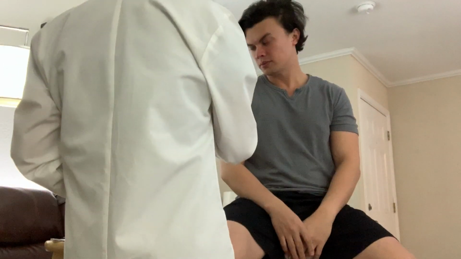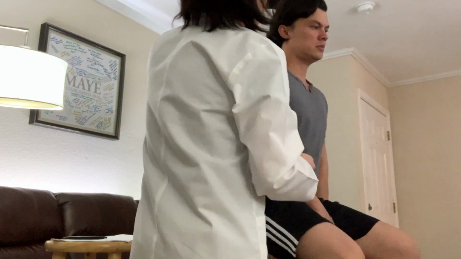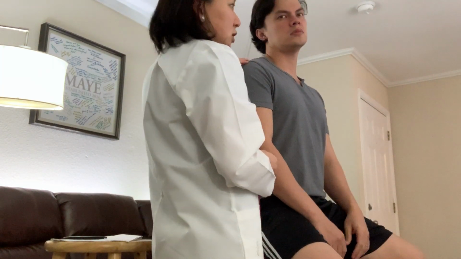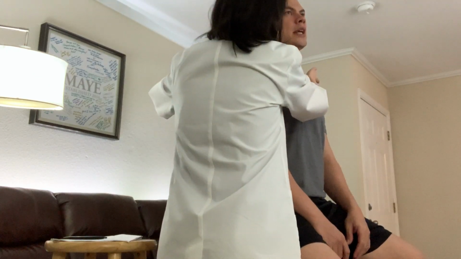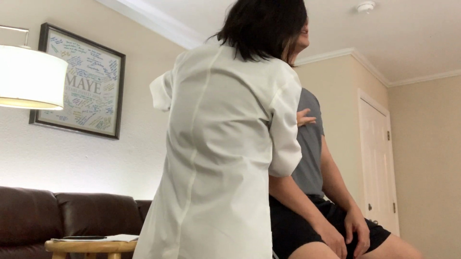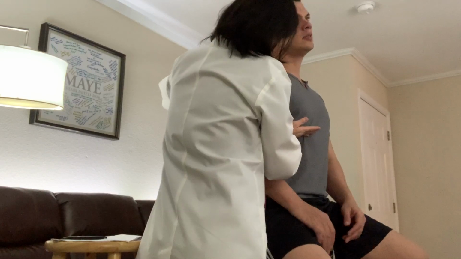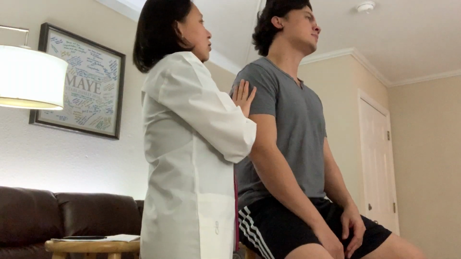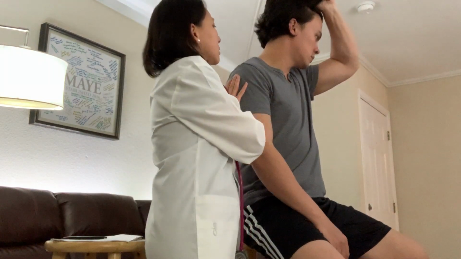After checking for respiratory excursion, we would be checking for tactile fremitus. Using the side of your hand, you would do it anteriorly and posteriorly. You would ask the patient to say 99. 99. 99. And you should be able to feel it, like there's a resonant vibration.